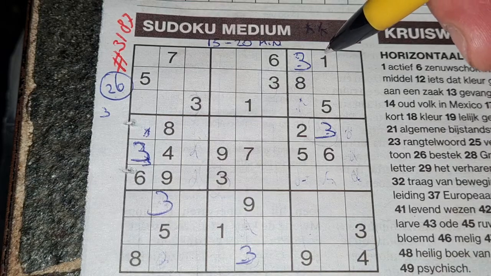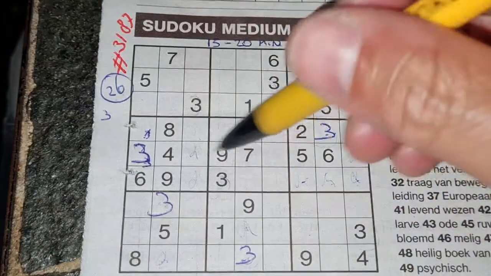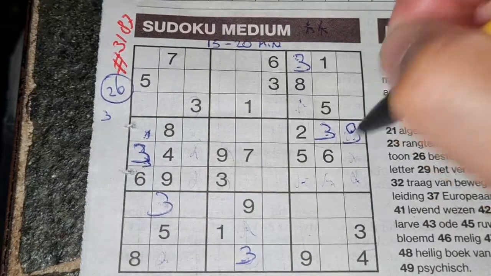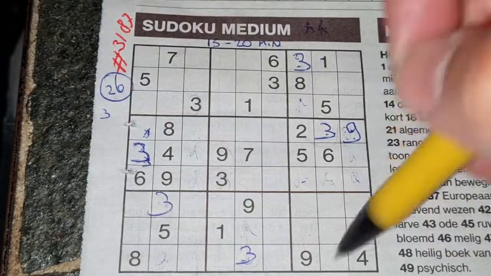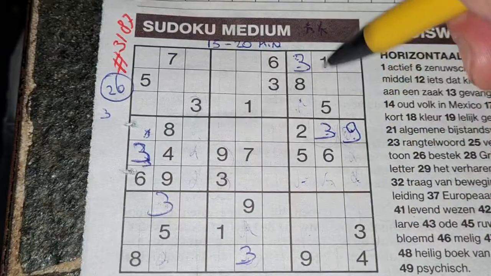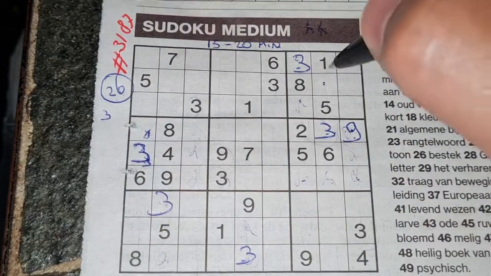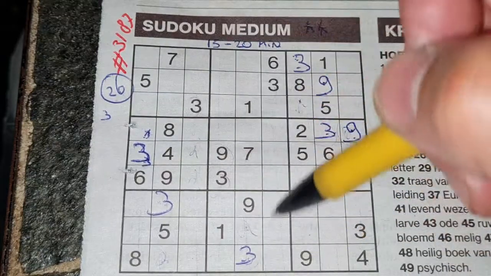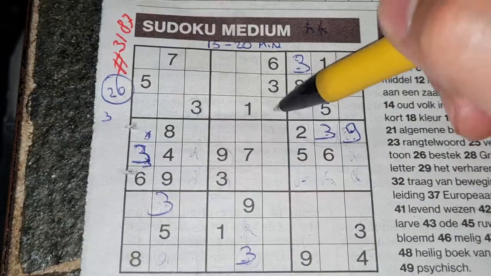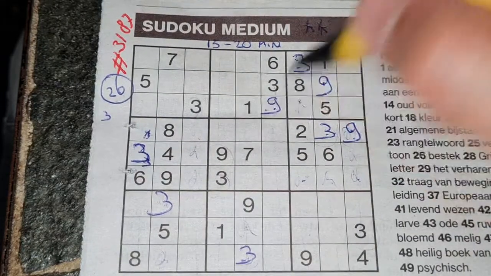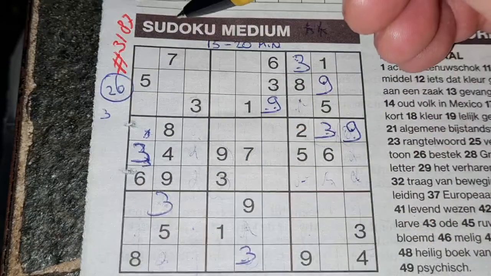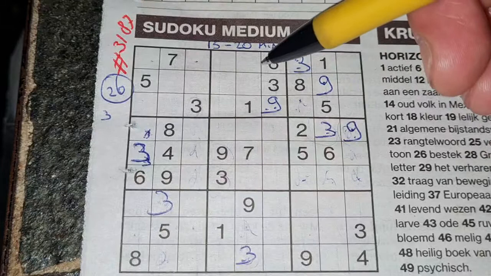Then, how about the 9 in this row? The 9 in the middle row, so in the row above. The only place for the 9 should be there. 9 in the last column, 9 in that column, so the column between. The only place for the 9 should be there. 9 in this column, 9 in the middle column, so the column next. The only place for the 9 should be there. Then I cannot continue with the 9.